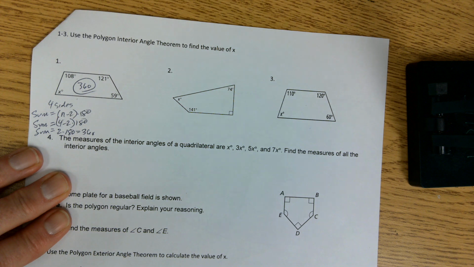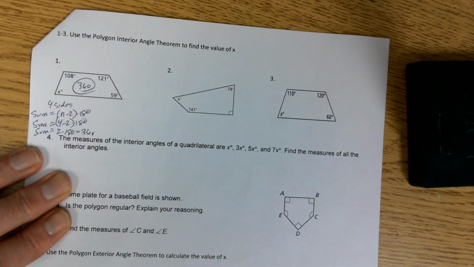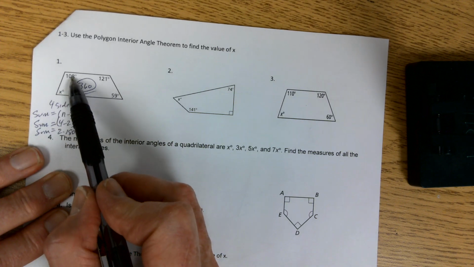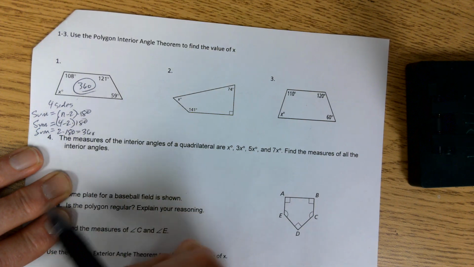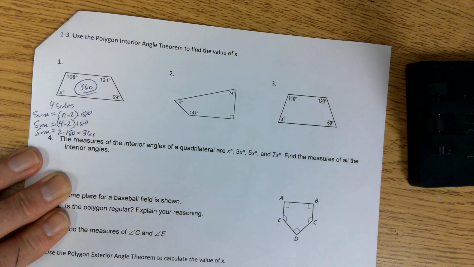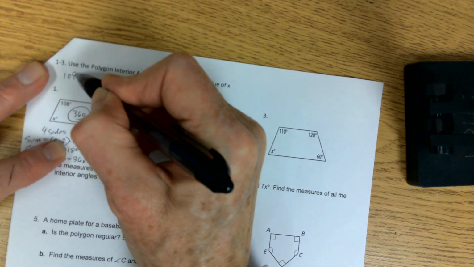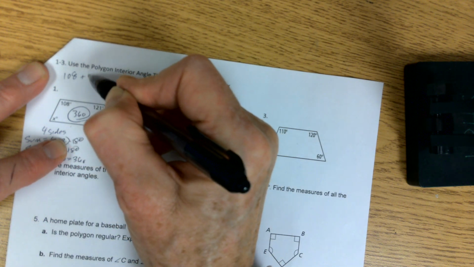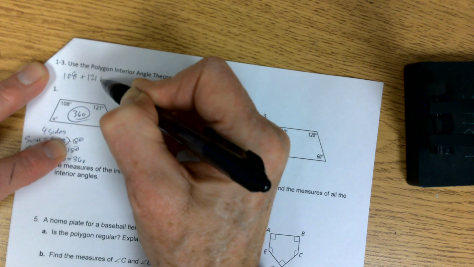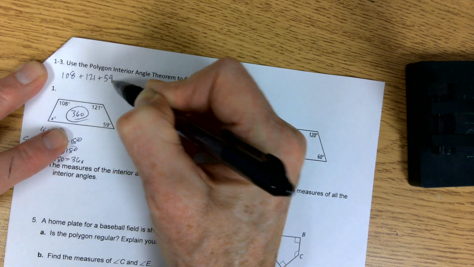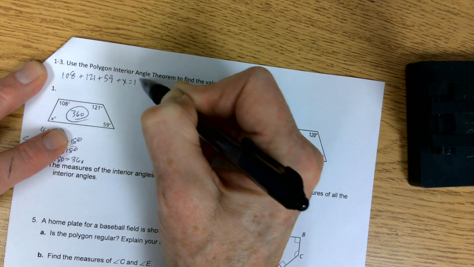Okay? So we're going to add angle plus angle plus angle plus angle equals 360. That's all we're going to do. So I'm going to have 108 degrees plus 121 degrees plus 59 degrees plus x equals 360.